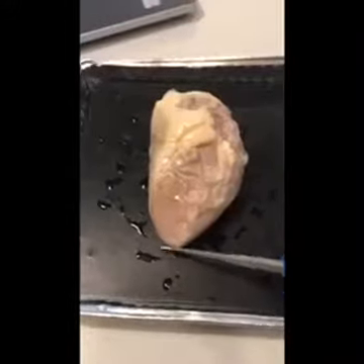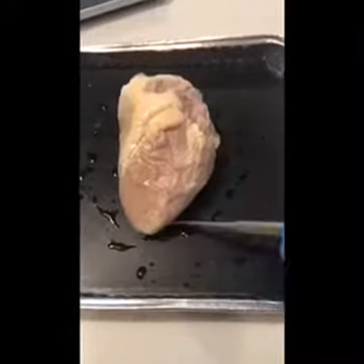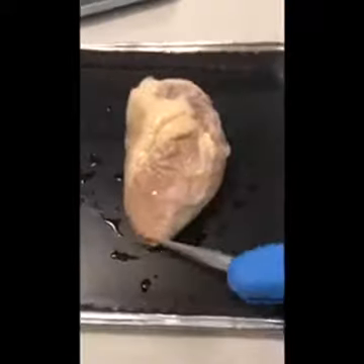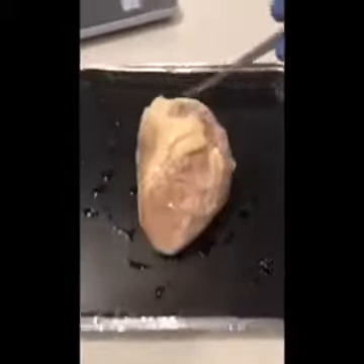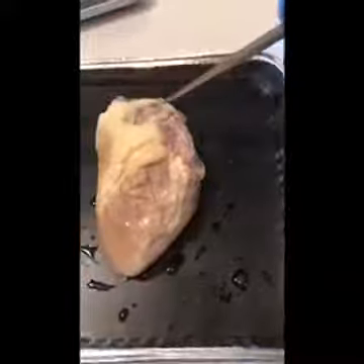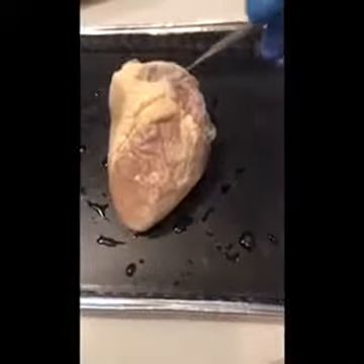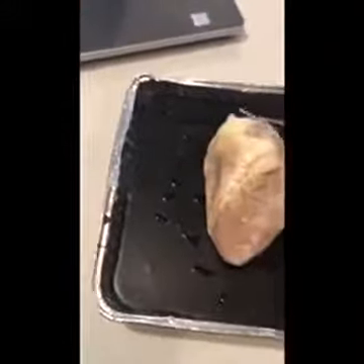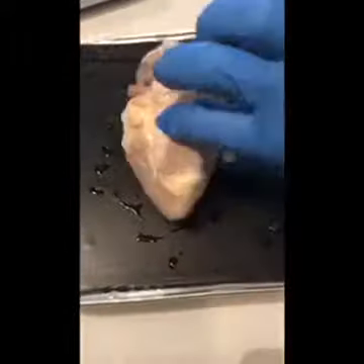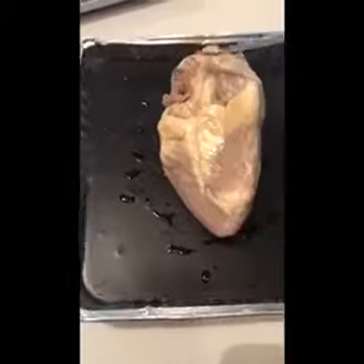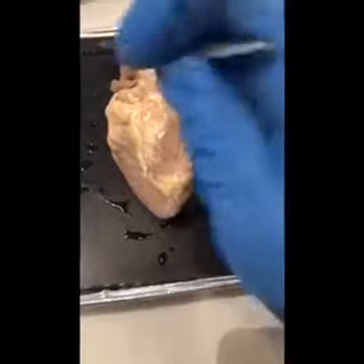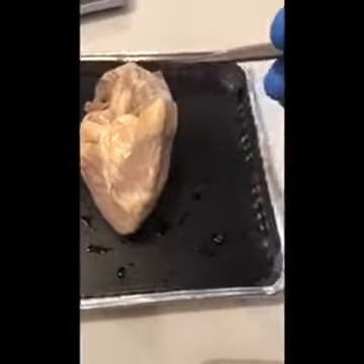Okay, so this pointed inferior end of the heart is the apex, which is at the end of the left ventricle. Up here on the opposite end, the superior end, would be the base, which is formed by the right and left atria. This side will be our anterior side, and if we flip it over here, this will be the posterior side of the heart. These two little things over here are the auricles, which are pouch-like extensions on the atria.